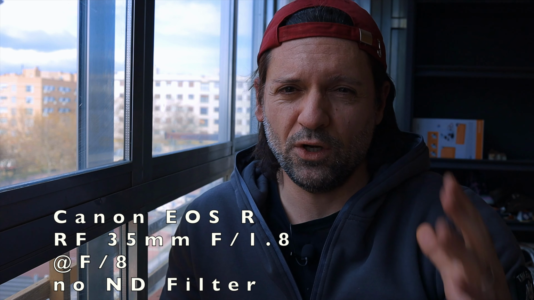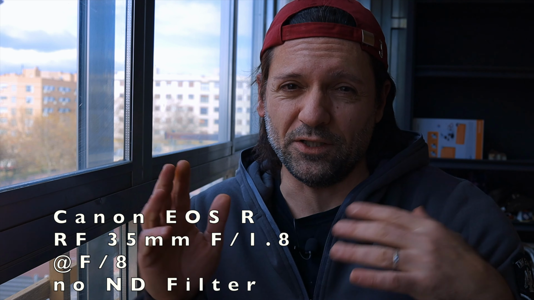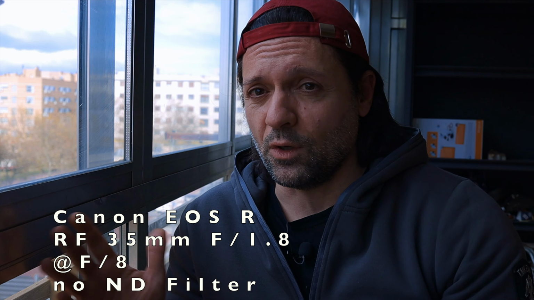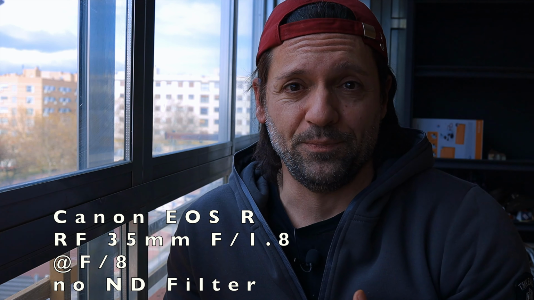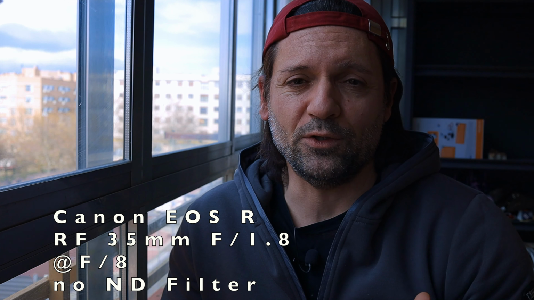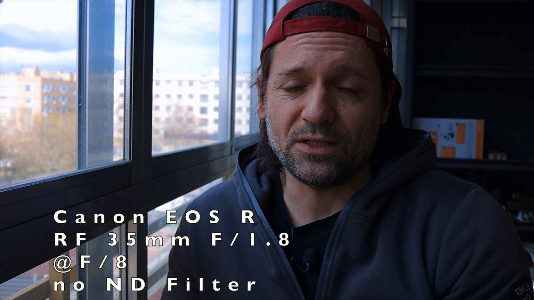f8, which is good because today the sun is not particularly strong, so there isn't so much light, and the result is decent, let's say. Still a little bit overexposed in the back right there, but the aperture set to f8 doesn't really give me a buttery shallow depth of field, and the background might be distracting or not really interesting. That's when I would use an ND filter.